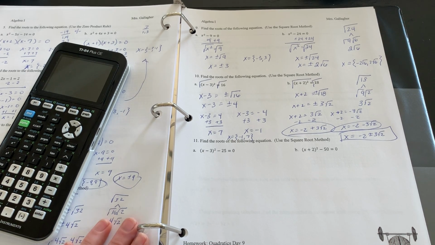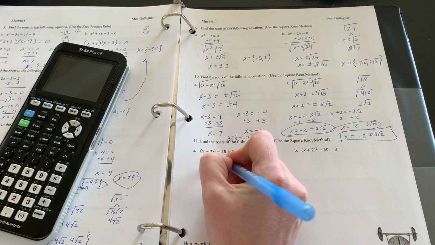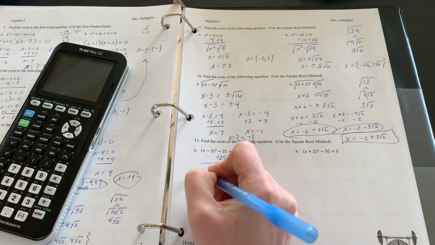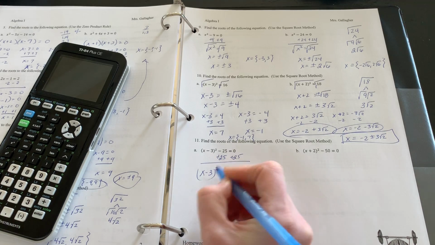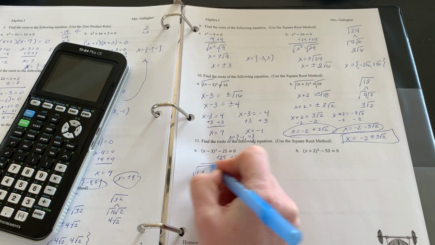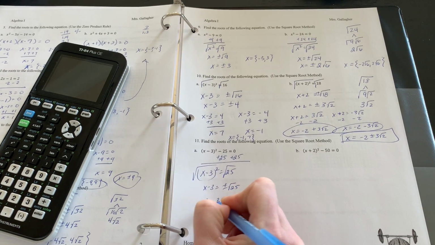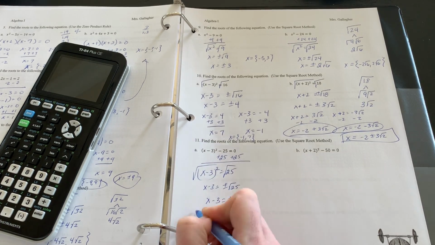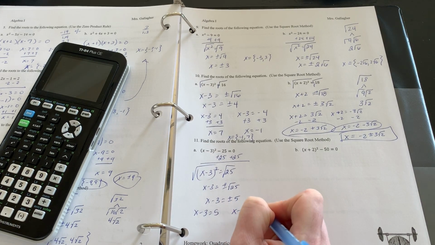Okay, and the last two questions. To use the square root method, can't have this number on the left-hand side. We're going to have to move it to the right. So x minus 3 squared equals 25. So x minus 3 equals plus or minus the square root of 25. x minus 3 equals plus or minus 5. x minus 3 equals positive 5, or x minus 3 equals negative 5.